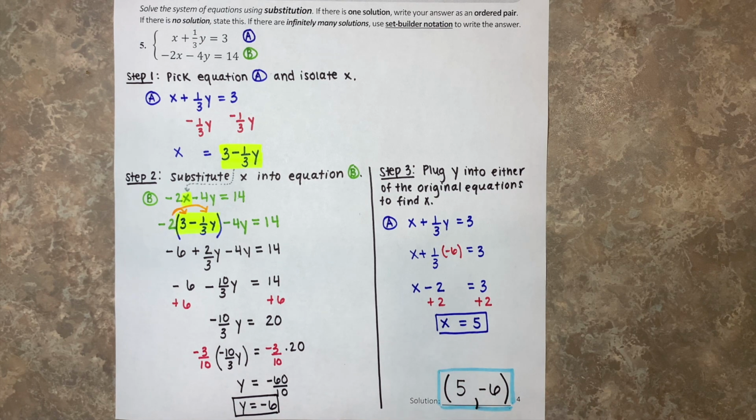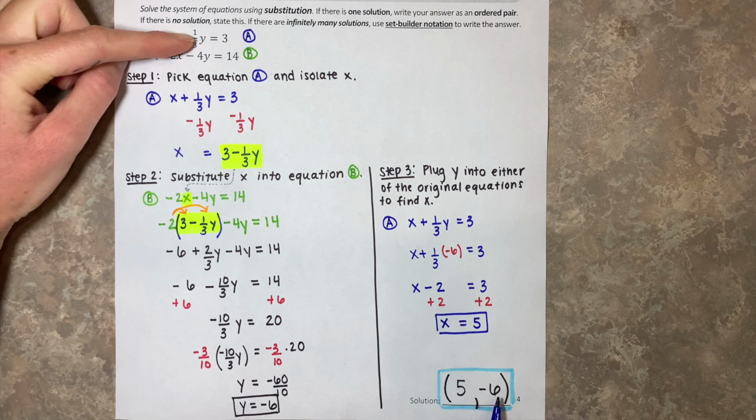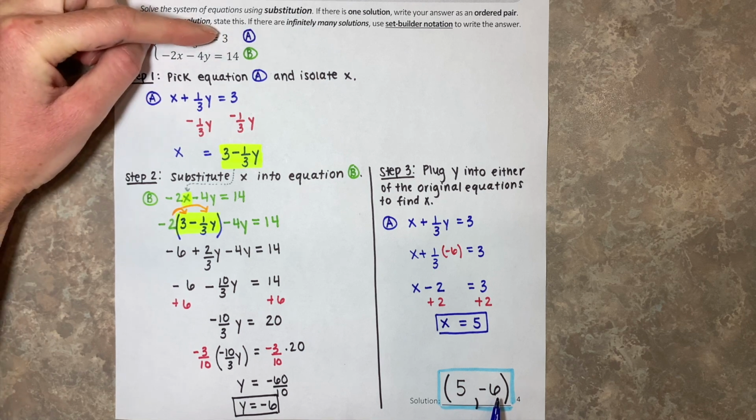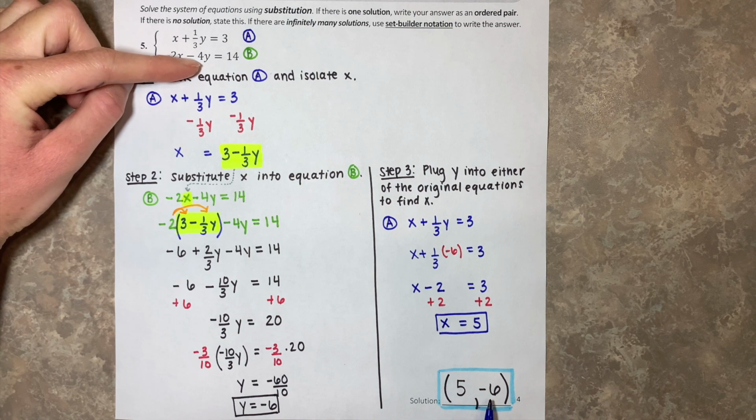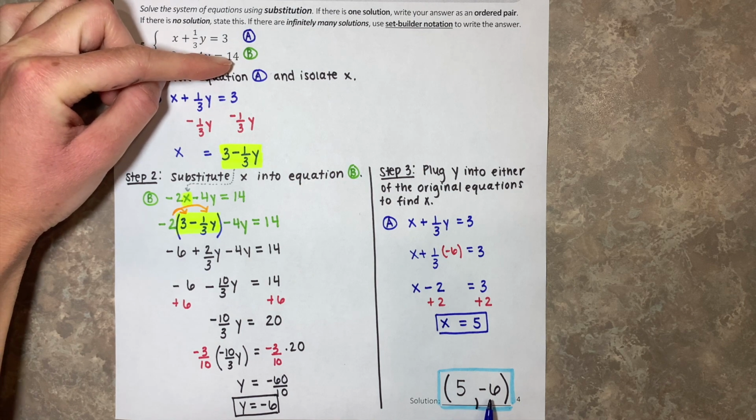And you could very quickly check your final answer, especially if you use your calculator. Just plug in 5 for x and -6 for y into this equation and make sure you get 3. And then plug in 5 for x and -6 for y into this equation and make sure you get 14.